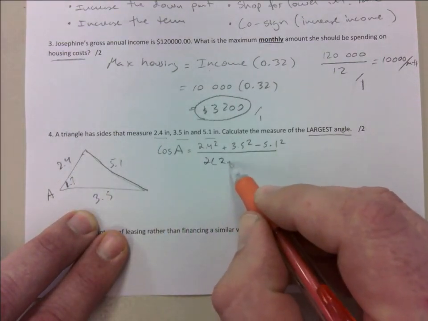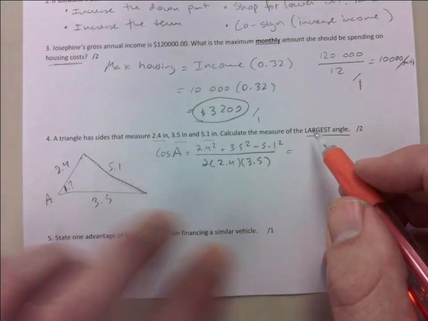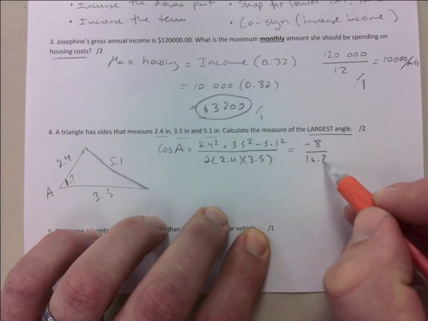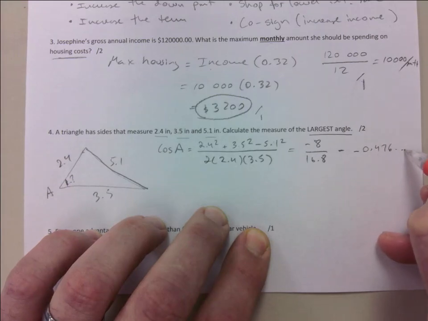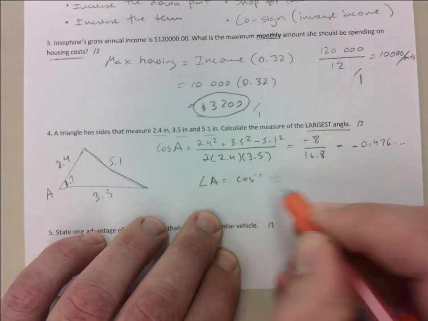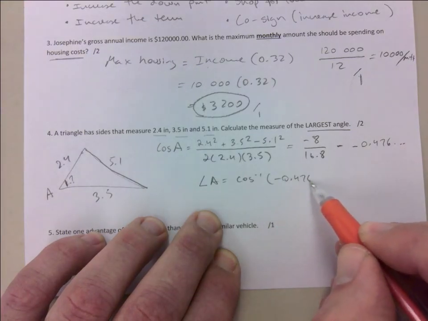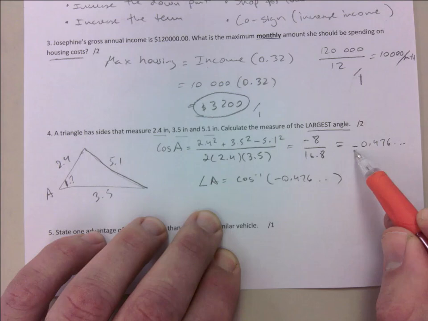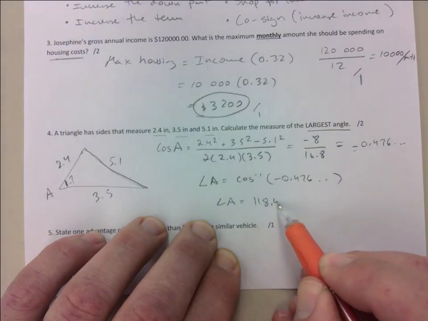Over 2 times 2.4 times 3.5. You do the top, you get -8. You do the bottom, it's 16.8. That turns out to be -0.476, and that keeps going. Last line is A equals inverse cosine of that. What do we know if this is negative? We know that this is going to be an obtuse angle, bigger than 90. So angle A is going to be 118.44.